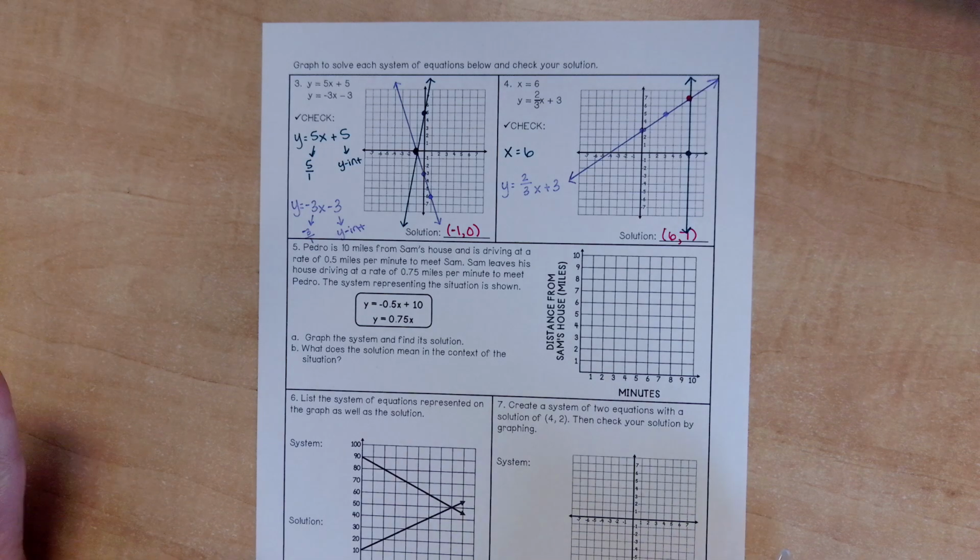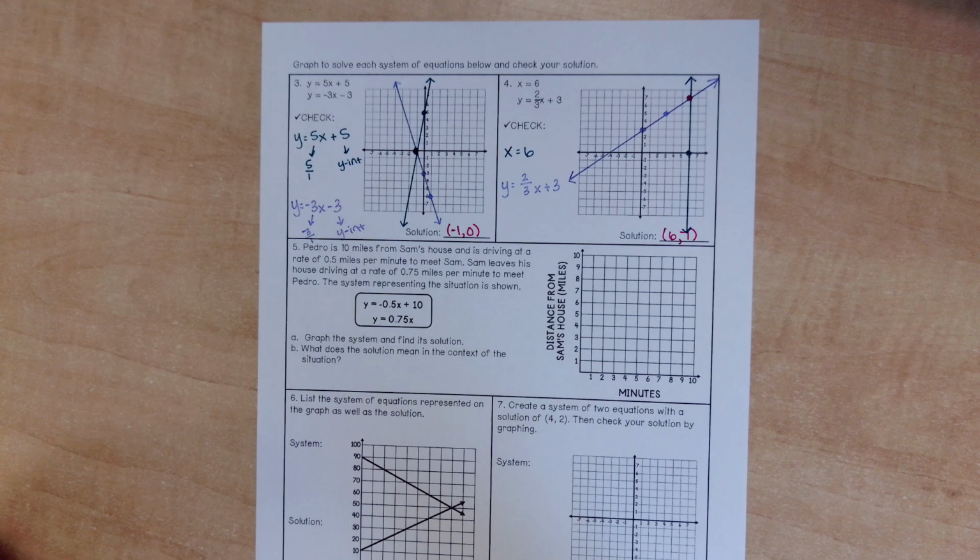So we are going to skip around here, and let's go ahead and go on to question. Let's look at question 5. It says Pedro is 10 miles from Sam's house and is driving at a rate of 0.5 miles per minute to meet Sam. Sam leaves his house driving at a rate of 0.75 miles per minute to meet Pedro. The system representing the situation is shown.